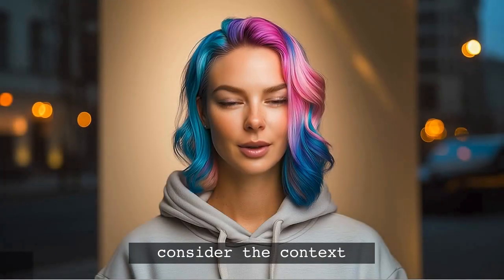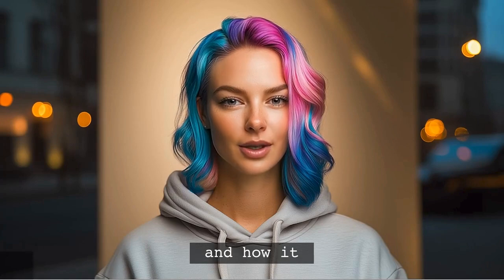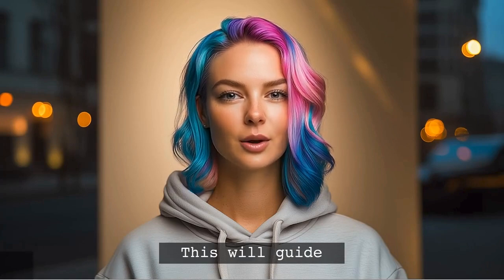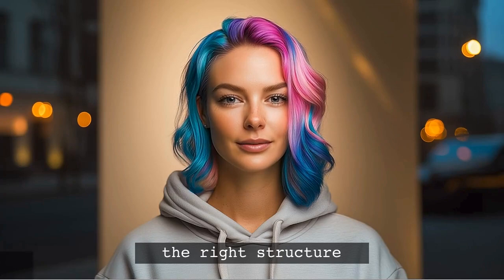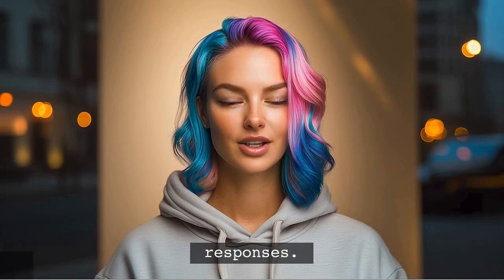Here's the pro tip I promised. Always consider the context of your data and how it will be consumed. This will guide you in choosing the right structure for your XML responses.